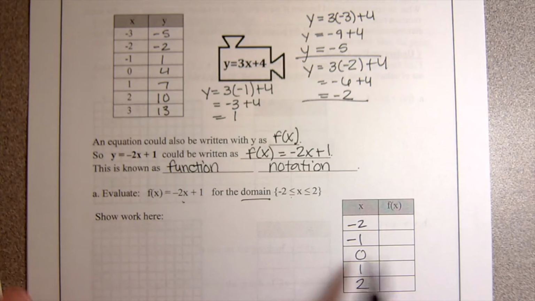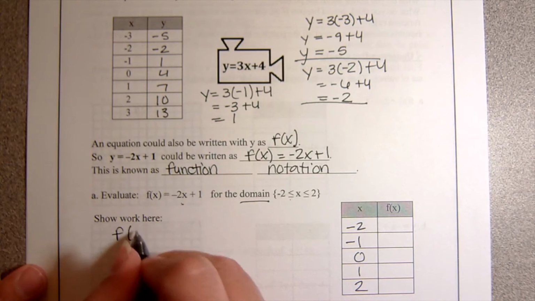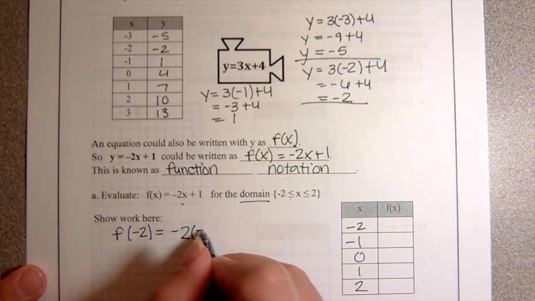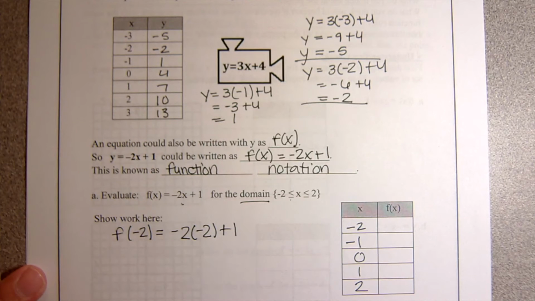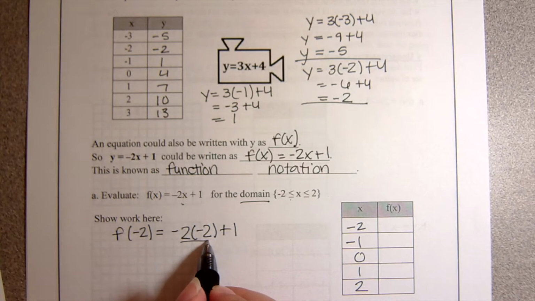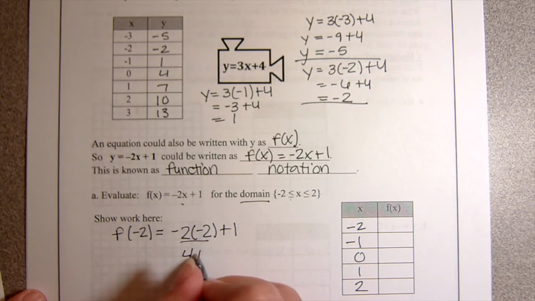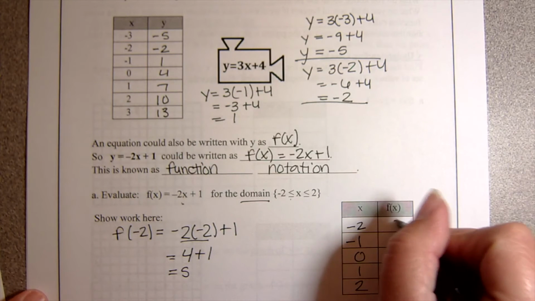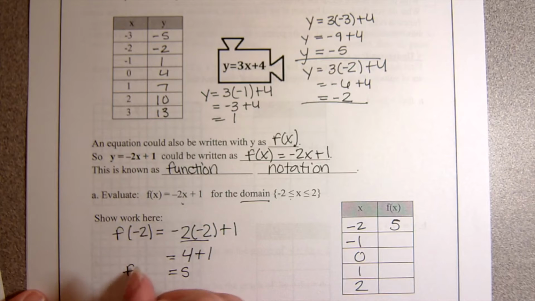So if I plug in negative 2, f of negative 2 equals negative 2 times negative 2 plus 1. So negative 2 times negative 2 is positive 4 plus 1 equals 5. So that means when I plug in the input negative 2 into this function, f of negative 2 equals 5.